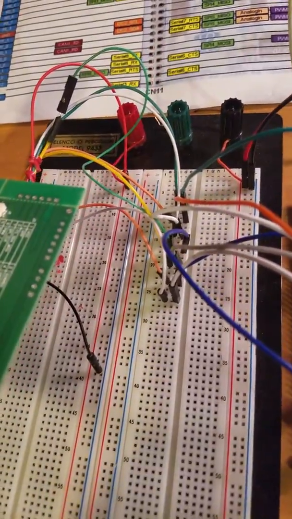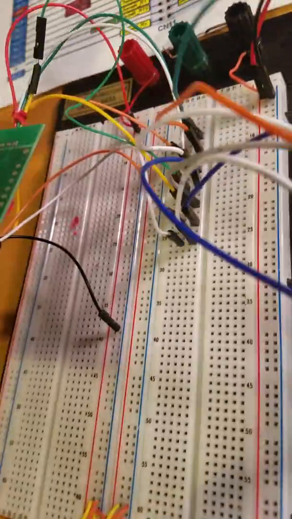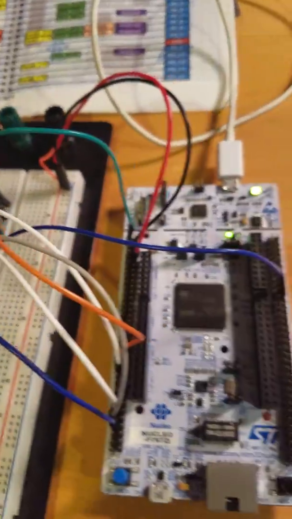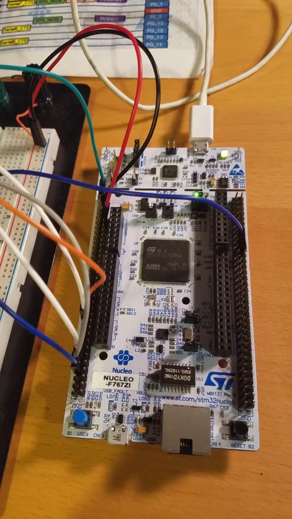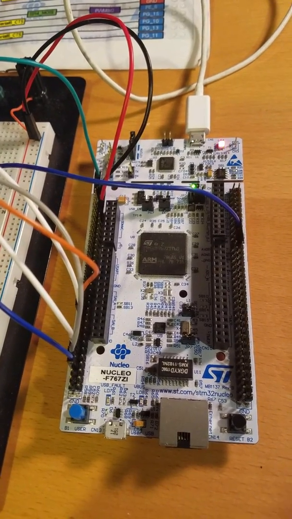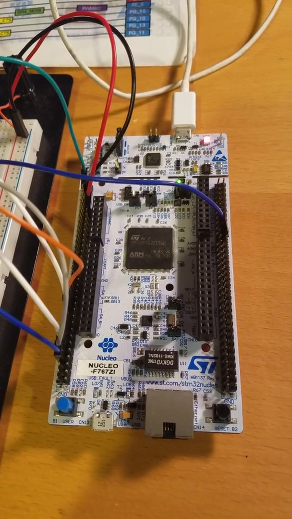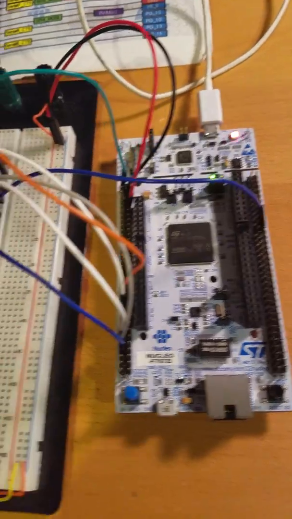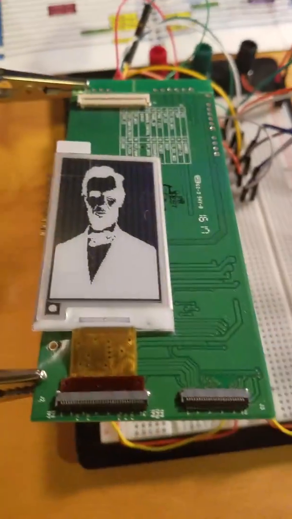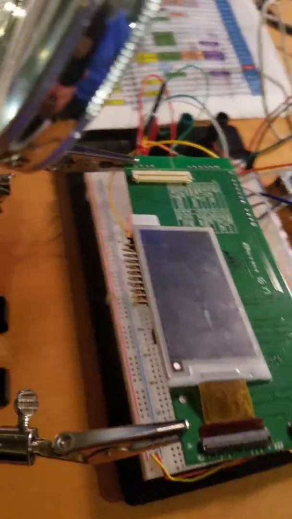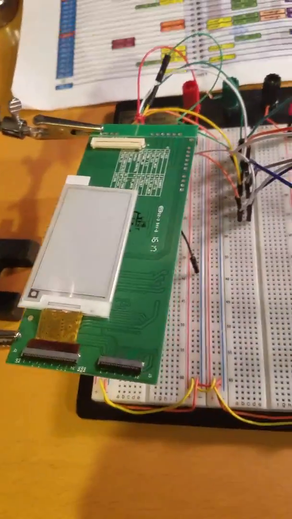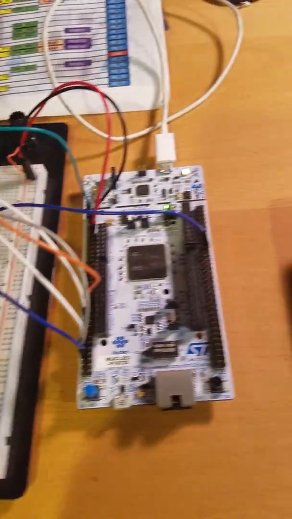But as you can see, I've kind of breadboarded out the bottom of it. That goes to basically my breadboard, which then goes to the STM32 F7 microcontroller. I'm using a Nucleo board. With this board, there are extenders on the side that you can use for actual third-party microcontrollers like this.